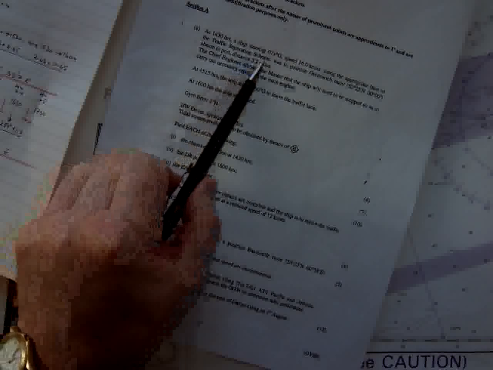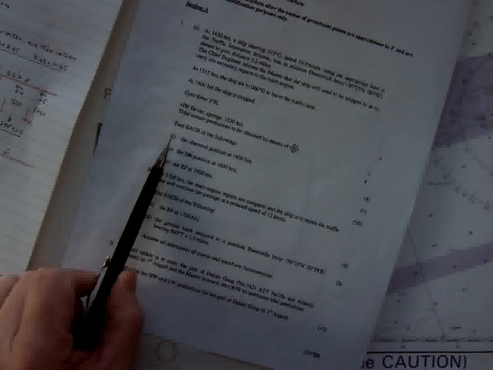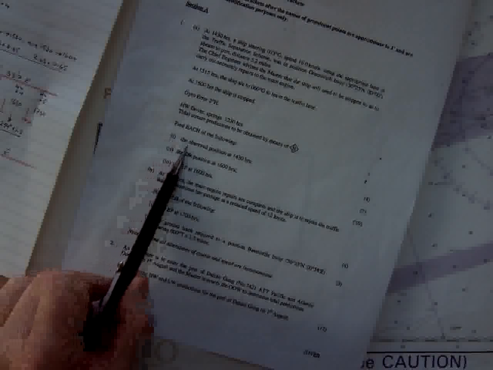Have a look at February 2012, the first question. At 14:30, our ship is steering 073 gyro, speed 16 knots, and we see Greenwich buoy beam to port at 5.2 miles. And we're asked in the first instance for our observed position at 14:30.